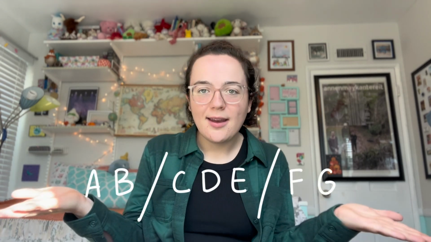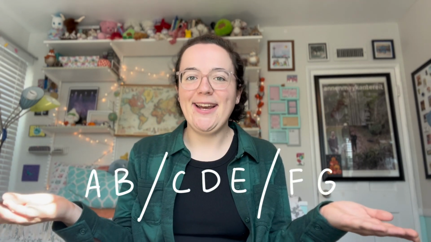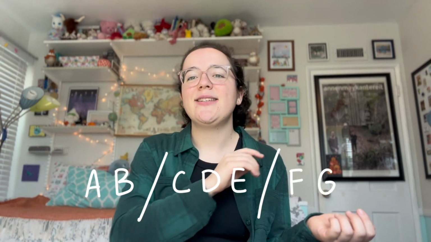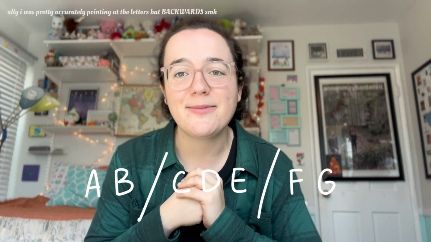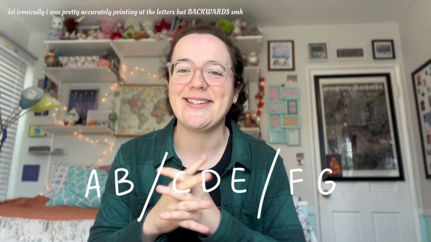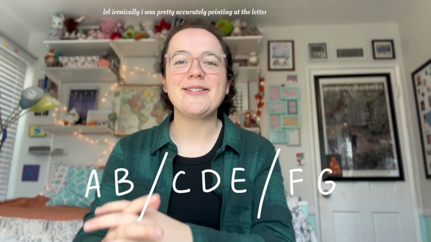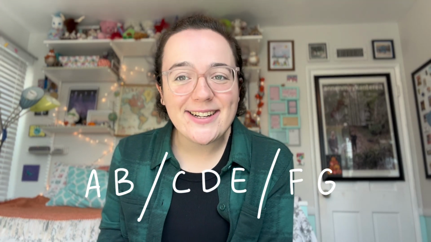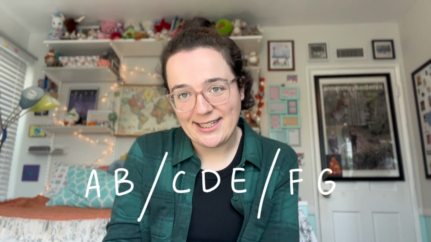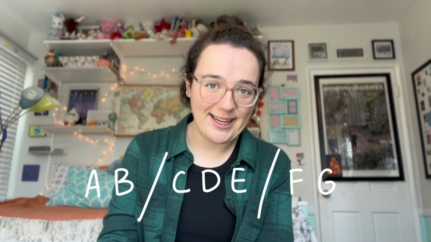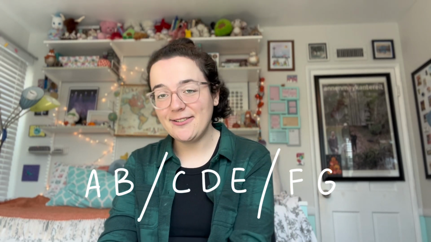So, here's the memory tool. We have the 7 natural notes: A, B, C, D, E, F, G. I just realized I'm probably not pointing at the letters because I'm going to add the letters later, but you know what I was trying to go for. You have the 7 natural notes. There are 2 slashes in between B and C, and in between E and F.